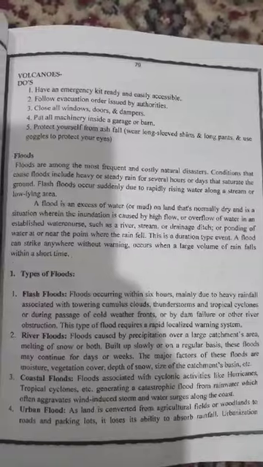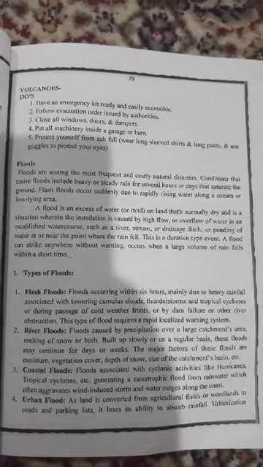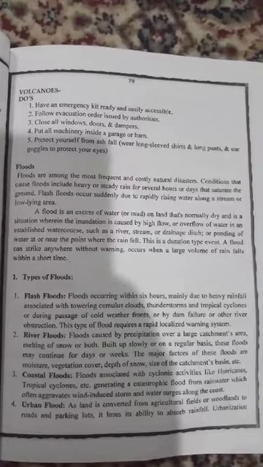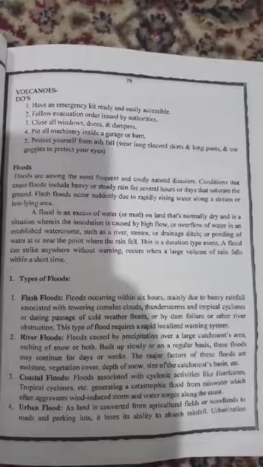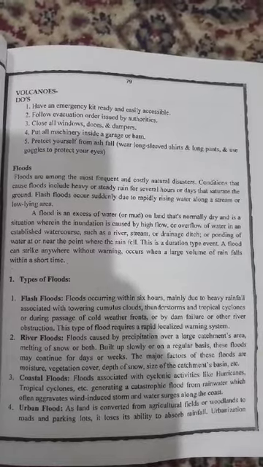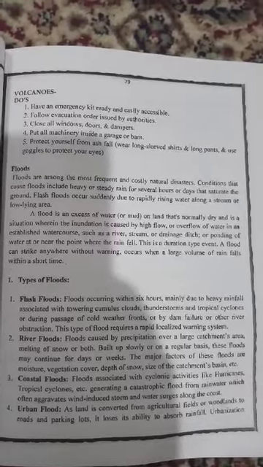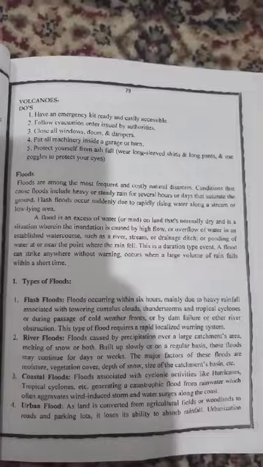Urban floods. We know that they happen when agricultural fields or woodlands are converted into parks and parking lots. The land loses its ability to absorb rainfall.